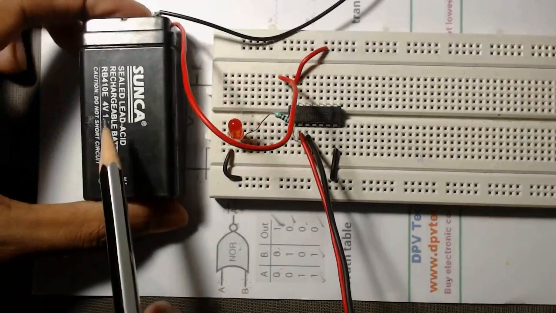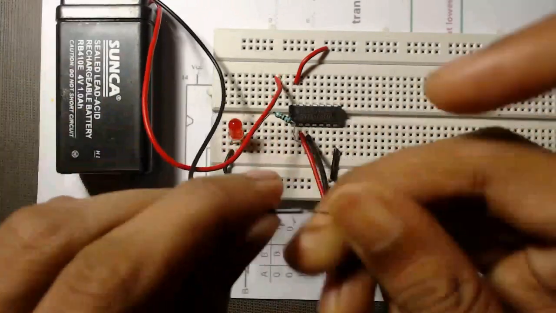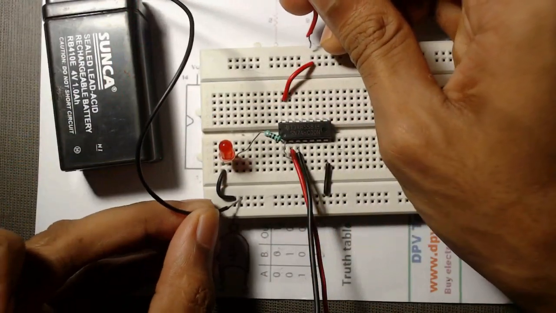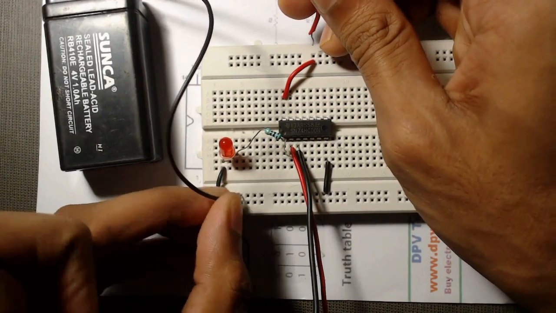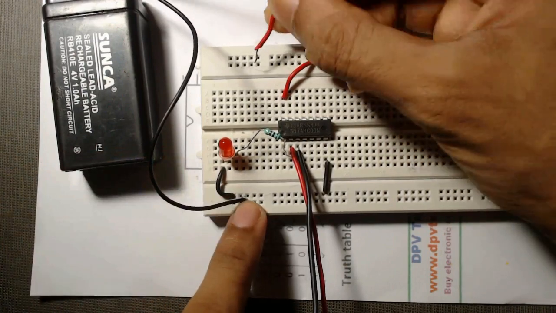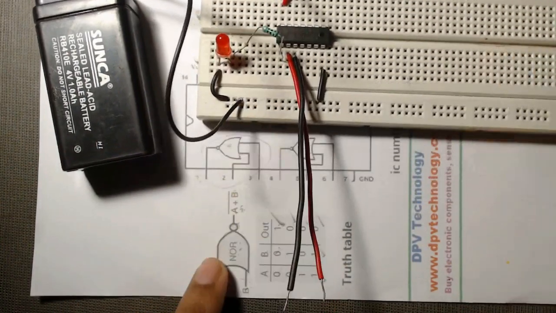So we will connect this 4-volt battery directly to our circuit. We have to connect the negative terminal of our battery to our ground row that we have considered. So we will connect it to ground and the positive terminal to this VCC row. Now we will observe the output.